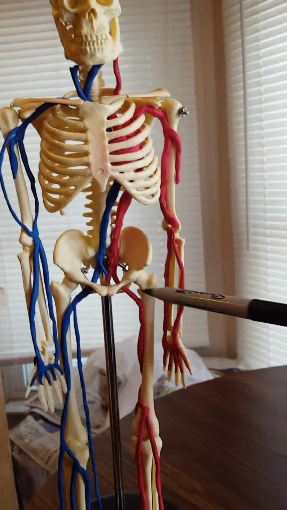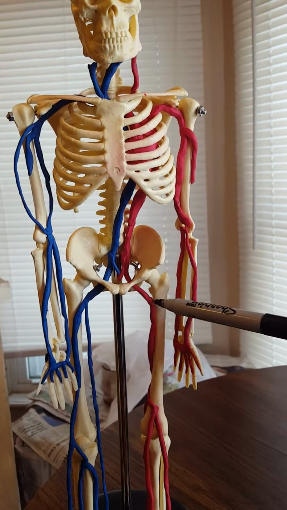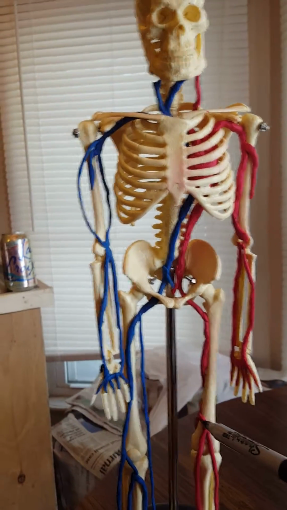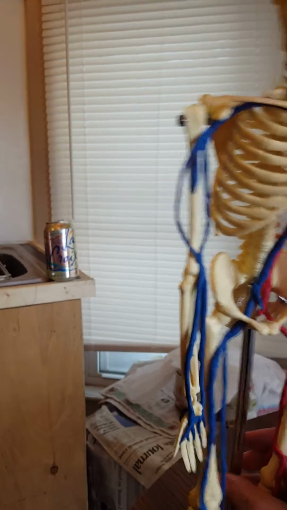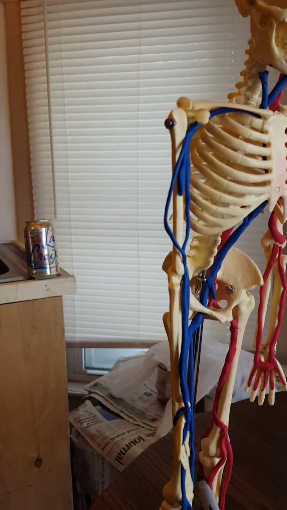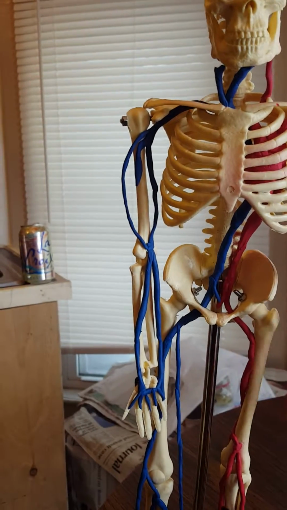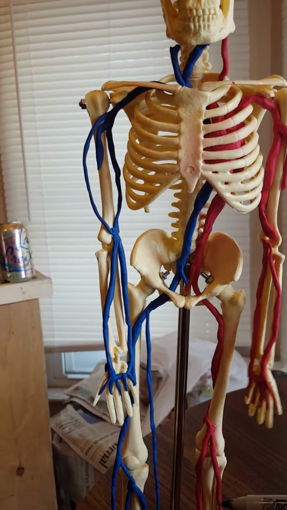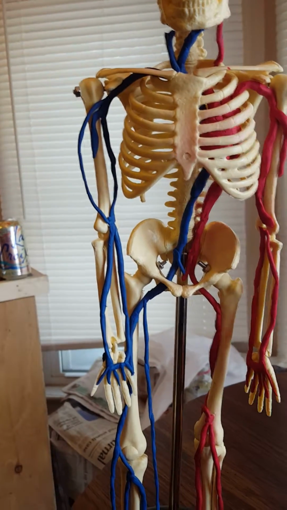From there it's going to go into the external iliac artery, and that turns into the femoral artery, and that will go to the popliteal artery, and in the back there is the dorsal tibial artery, sorry, and the anterior tibial artery, and then that all goes into the arterial arch and into the digital arteries.